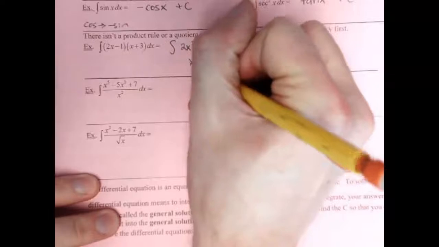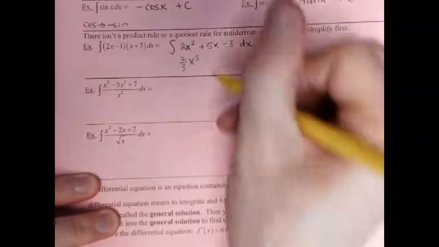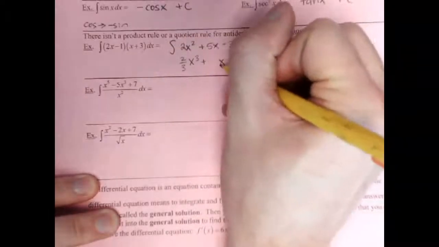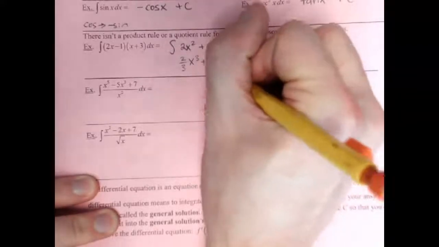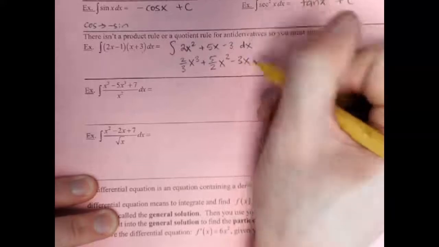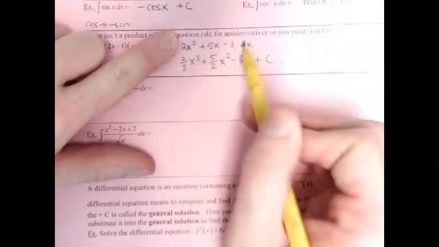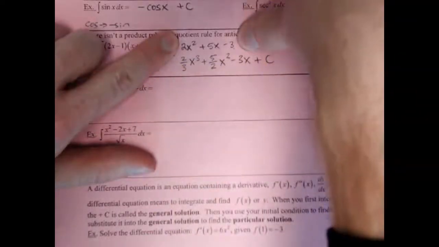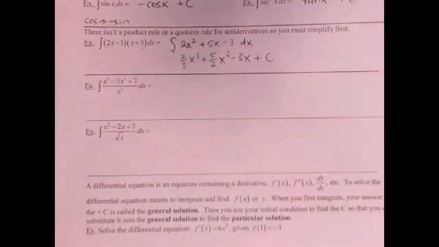Add 1 to the exponent, divide by that new number. And then the integration of a constant, the differential tells you what variable to tack on. Then don't forget your plus c. When you integrate, this drops off, right? This is just telling you what to do, integrate. This is telling you what variable to work off. When you integrate, those drop off, but the c gets tacked on at the end.